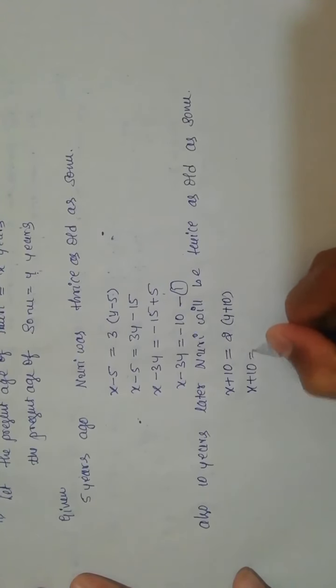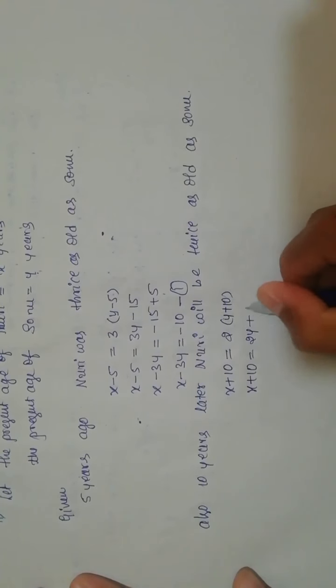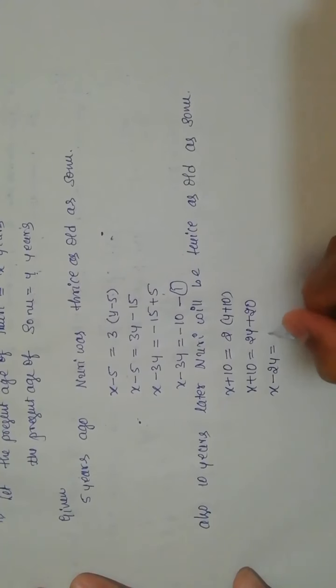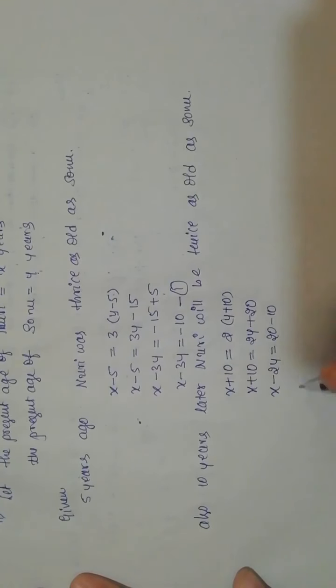x plus 10 is equal to 2y plus 20, and then x minus 2y is equal to 20 minus 10. Okay, I hope the operation is clear. x minus 2y is equal to 10. This is equation number 2. Okay, equation number 2, equation number 1.